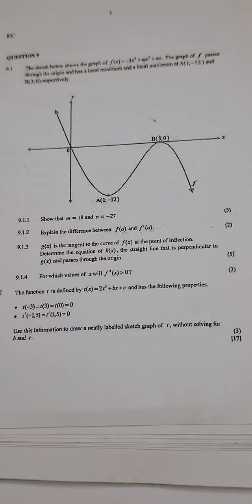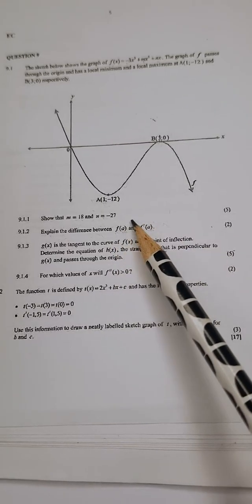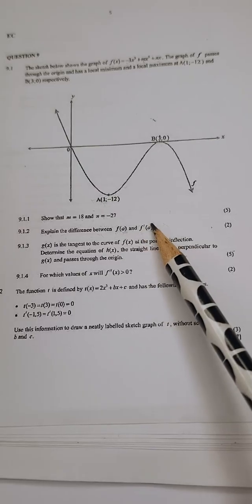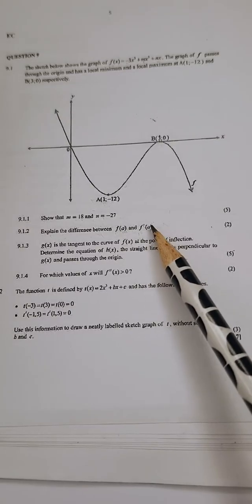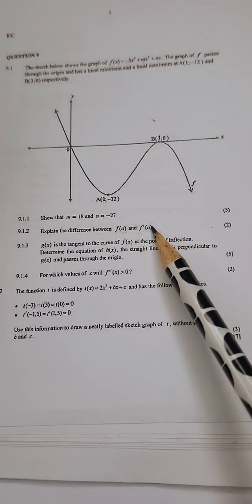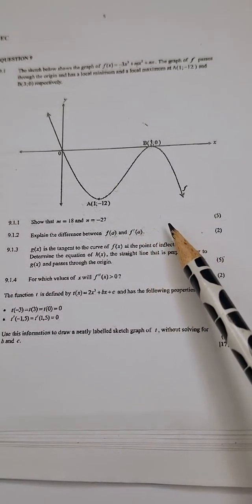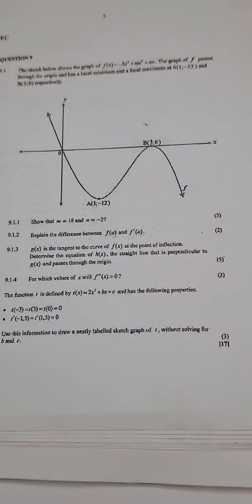f of a stands for the y value. When you substitute a, which is the x value, you get a corresponding y value, which is f of a. But f prime a stands for the derivative or the gradient. When x is equal to a, substituting into the first derivative gives you the gradient of that particular function. So that's the difference between those two.